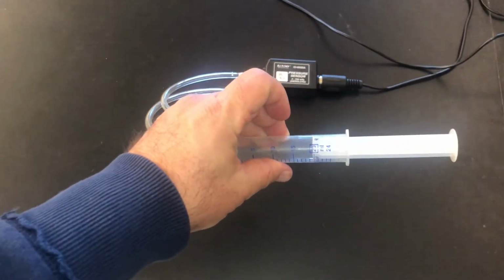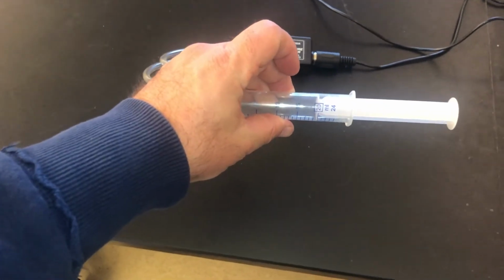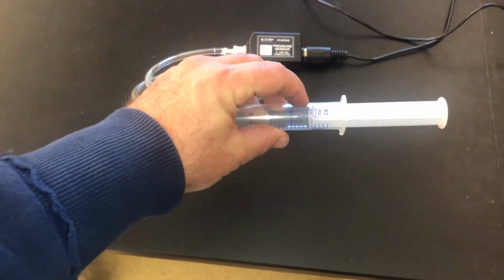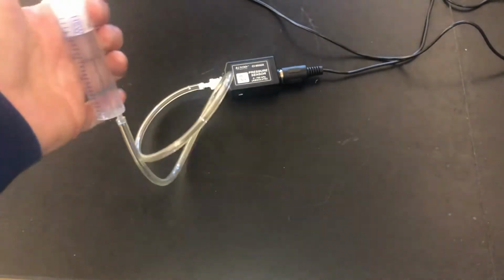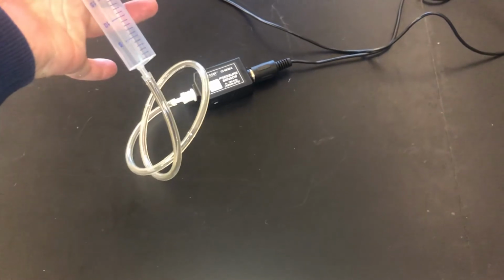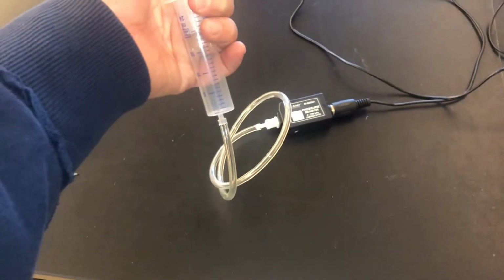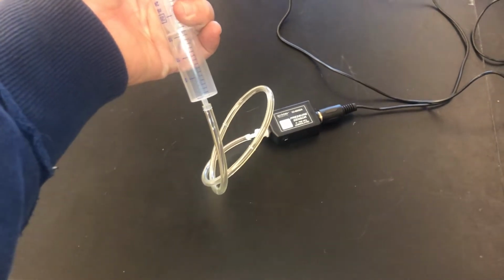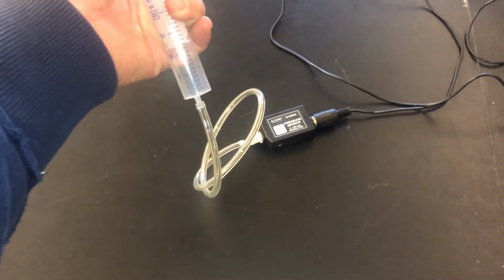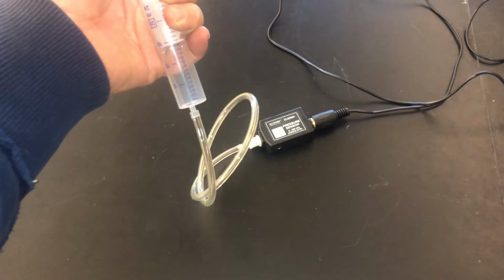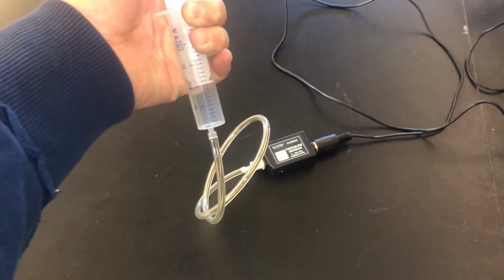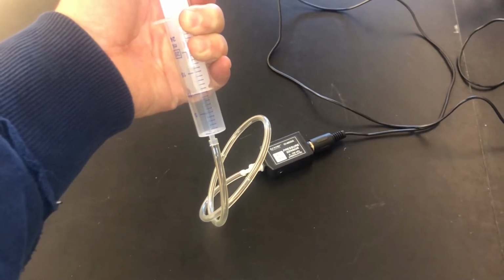So what you do is you start by unhooking the coupling and pulling this out to 20 milliliters. Now, what you'll do then is compress from 20 to 10 and check how difficult it is to compress it. If it compresses very easily, like this one does, as you can see, it pushes back on it, with no issue, that means that you have a leak.